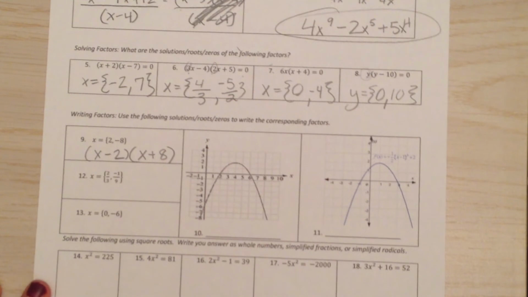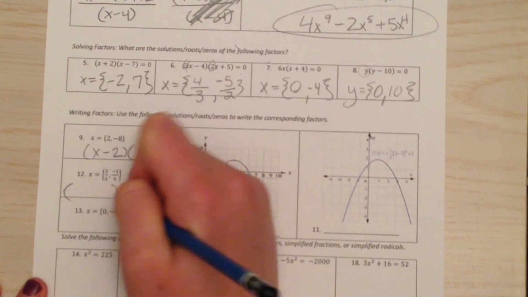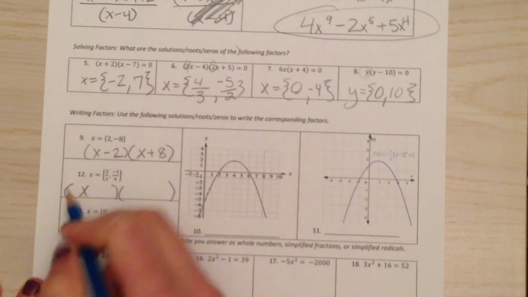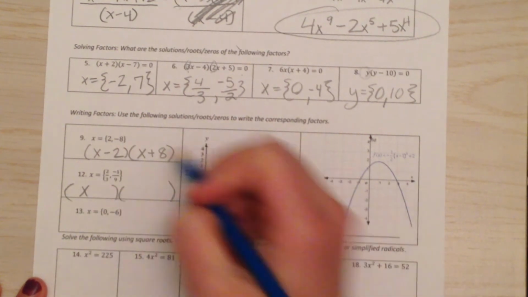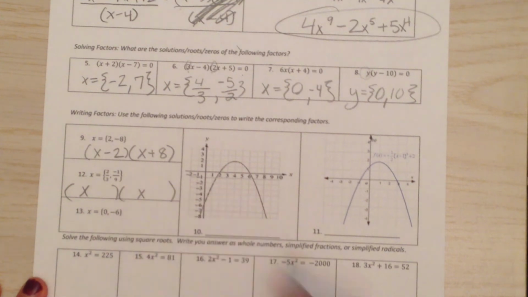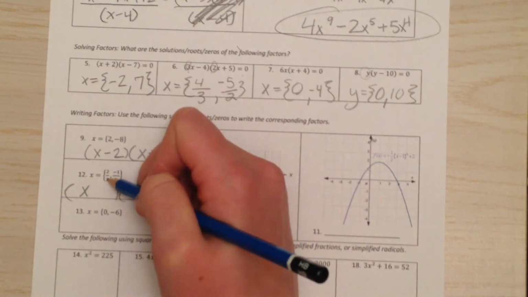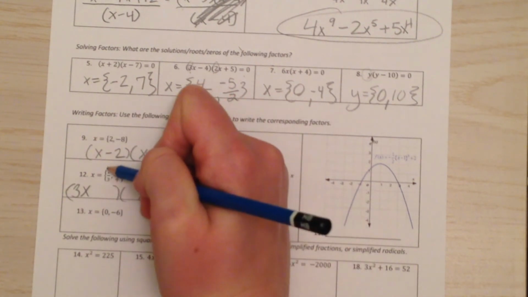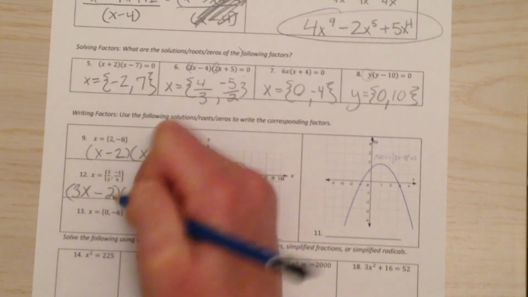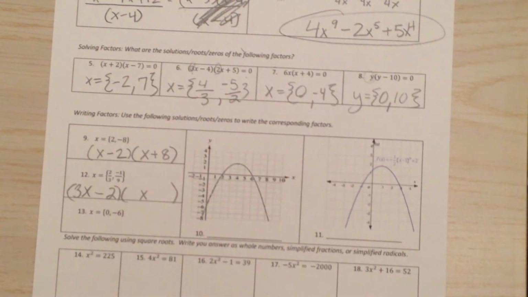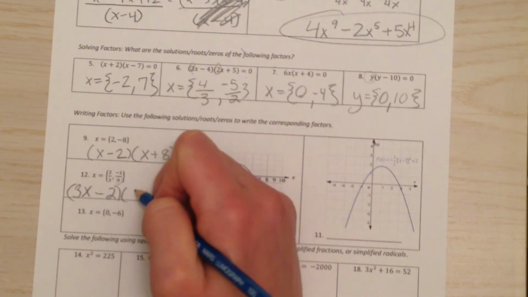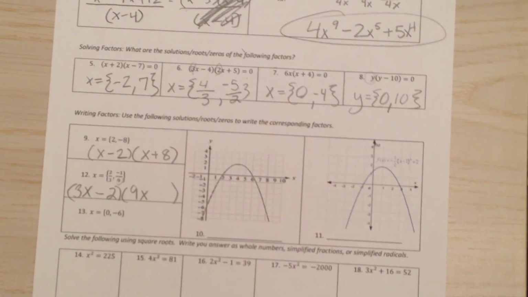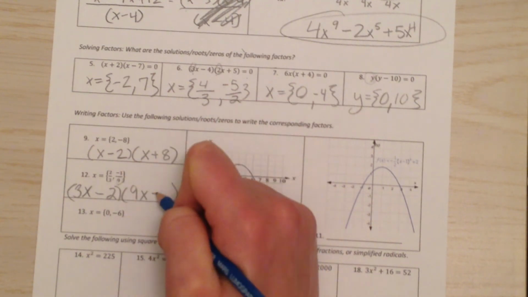For 12, I see some fractions. So the only way I'm going to change this up is when I write my x, I'm going to leave a little space in front because I know I'm going to have a coefficient. Same thing for the second factor. I'm going to leave a little space in front because I know that I'm going to have a coefficient because it's a fraction. So let's look at 2/3. I know my denominator goes in front of my x. That's where we got it from. And then it says positive 2, so I'm going to say negative 2 or minus 2. Second one there, my denominator, that 9, is going in front of the x. It says negative 1, so I'm going to say positive 1.